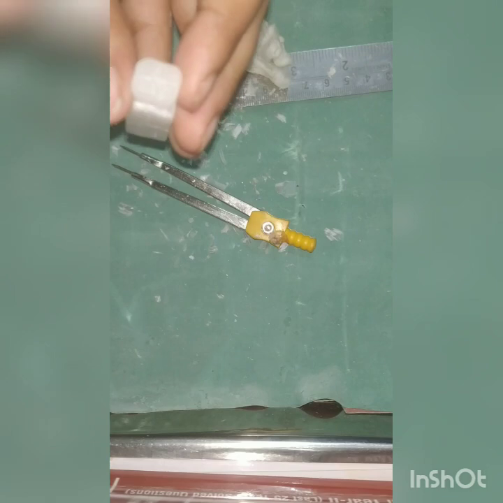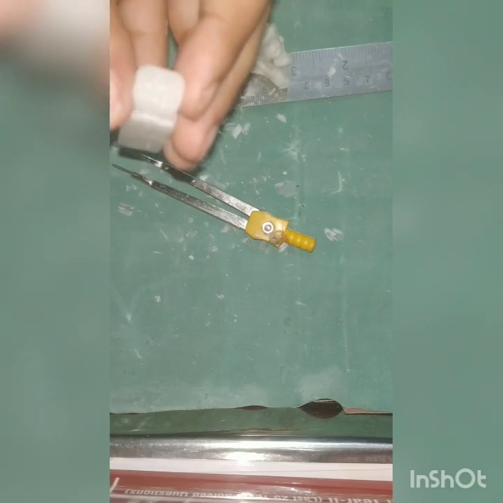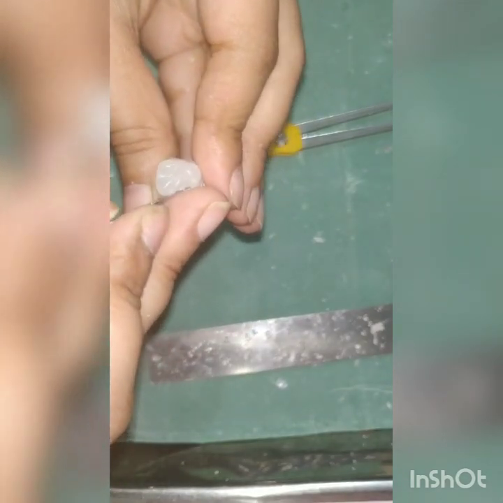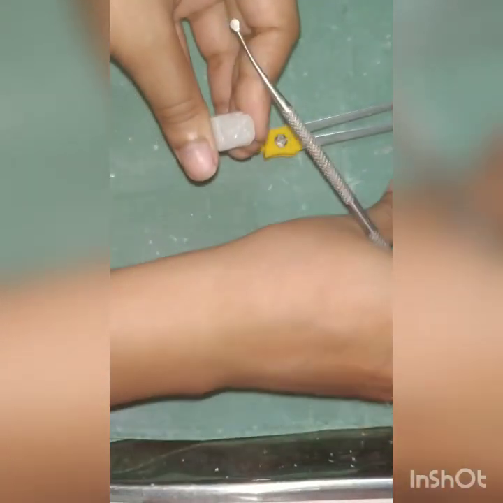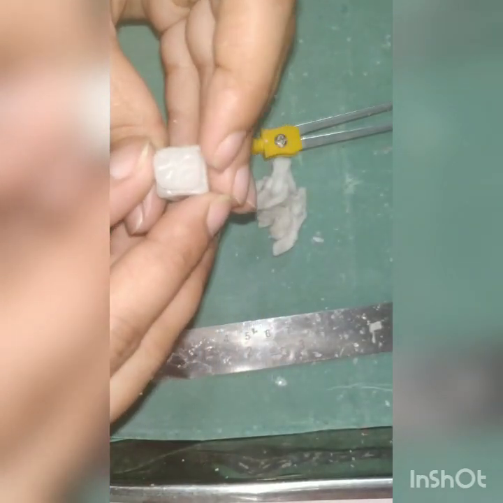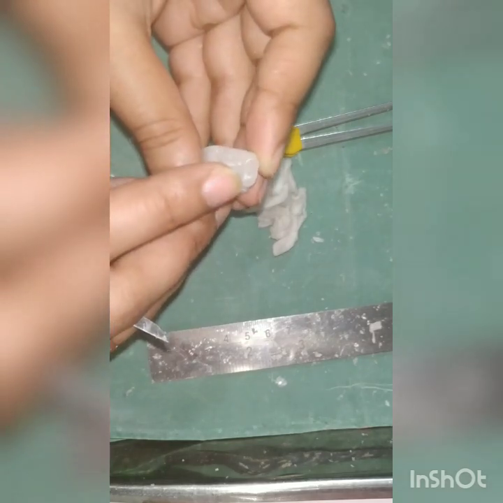We will mark a U shape indicating the mesiobuccal, another U shape indicating the distopalatal cusp. There is a transverse ridge which connects the distobuccal cusp to the mesiolingual cusp. We will carve the cusp preserving the transverse ridge.